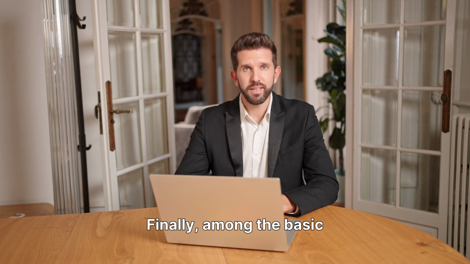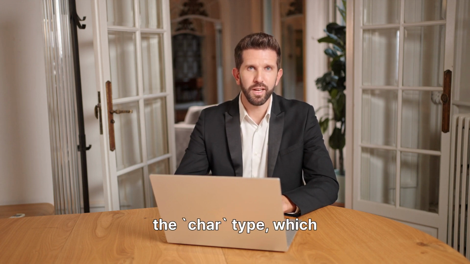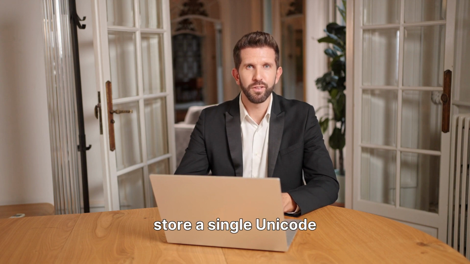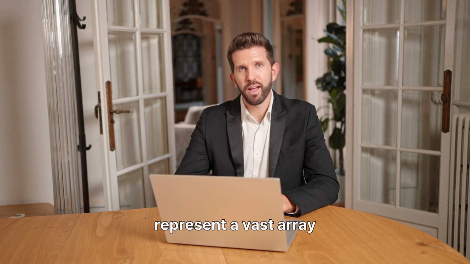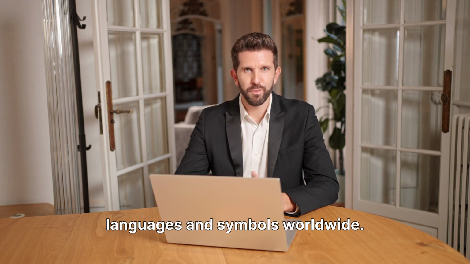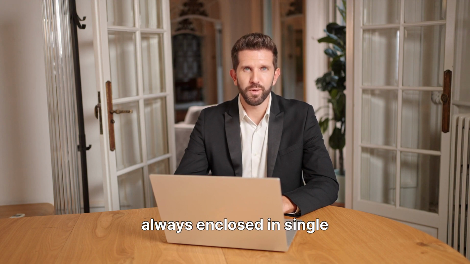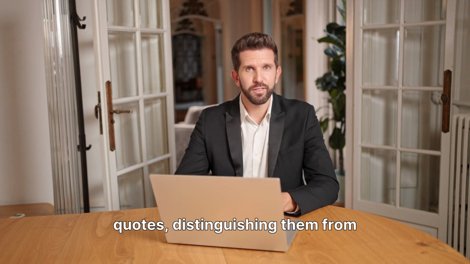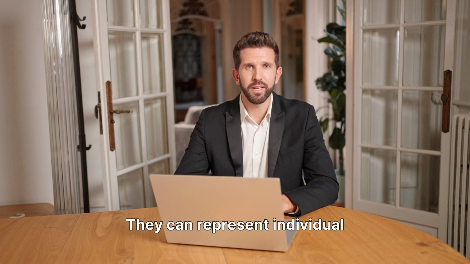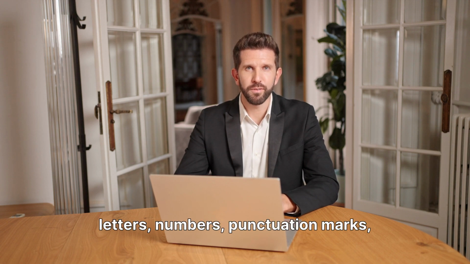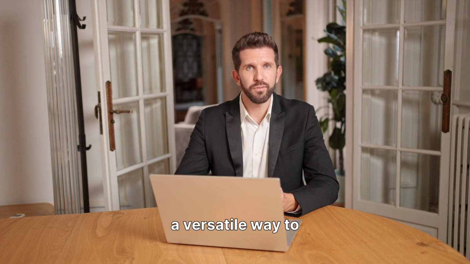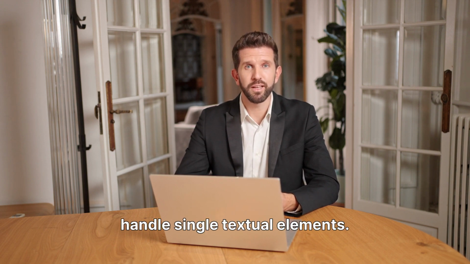Finally, among the basic value types, we have the char type, which is specifically designed to store a single Unicode character. This allows it to represent a vast array of characters from different languages and symbols worldwide. Characters in C# are always enclosed in single quotes, distinguishing them from strings. They can represent individual letters, numbers, punctuation marks, or various symbols, providing a versatile way to handle single textual elements.